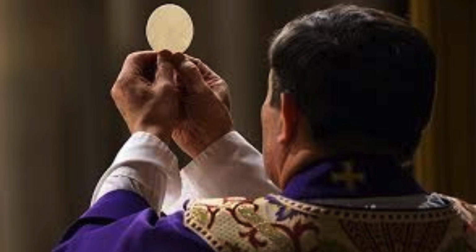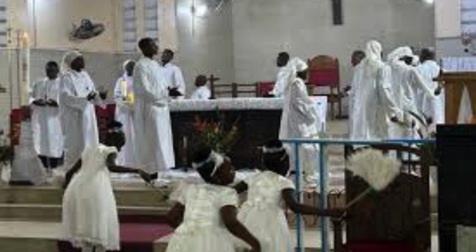The presence of married clergy in Eastern Catholicism is also a powerful sign of diversity within unity. Though in communion with the same pope, these churches uphold their distinctive heritage and pastoral customs.